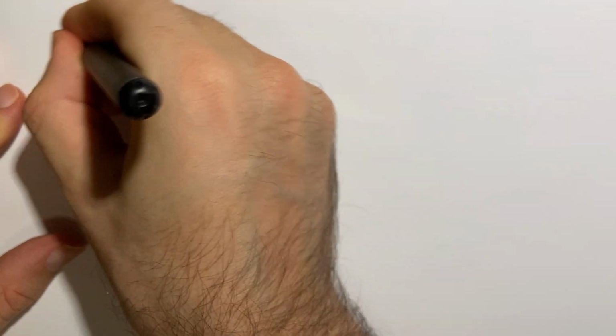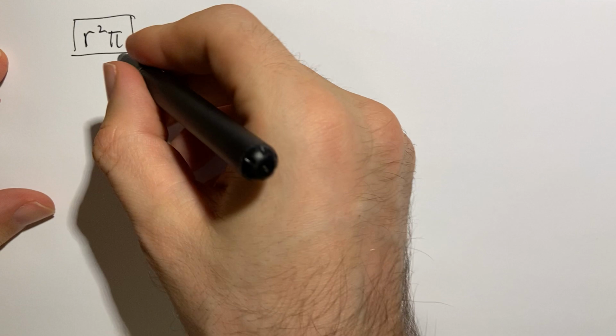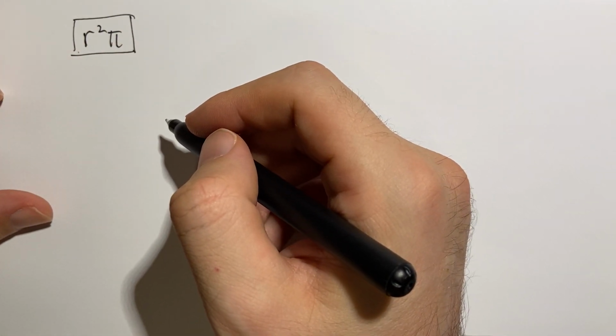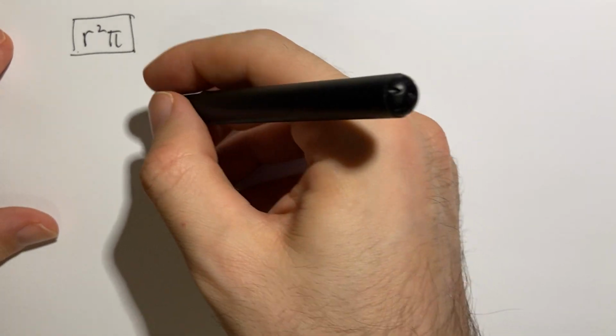Today we'll look at this formula, which I think you'll recognize. It's the area of a circle. But how do we actually derive this formula? And there are a couple of ways to show this. First, we're going to start off with a visual way to show this.